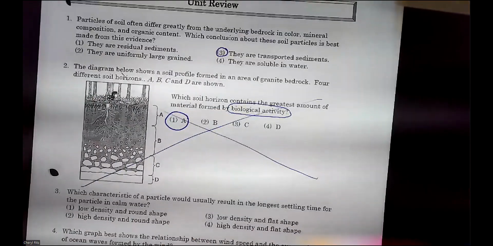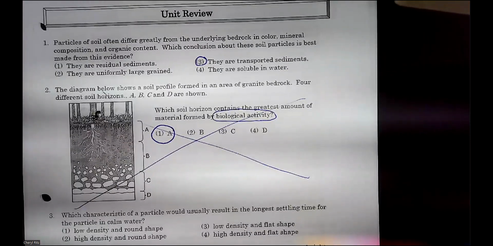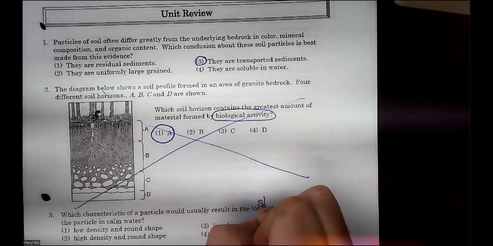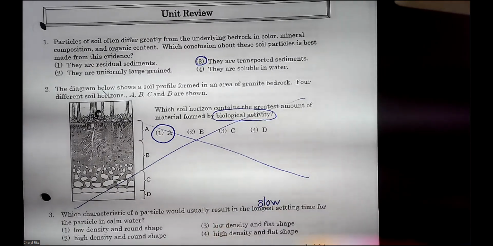This next one is absolutely on the test though. The longest settling time. Before we answer this, when it says longest settling time, does that mean it settles fast or slow? That is something they're going to try to mess with you with the way they word it. Longest settling time means slow. So which one's going to be the slowest? Low density and flat.